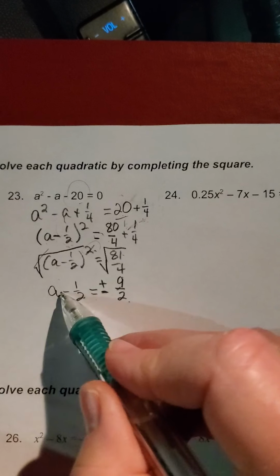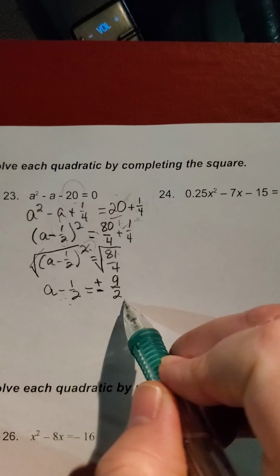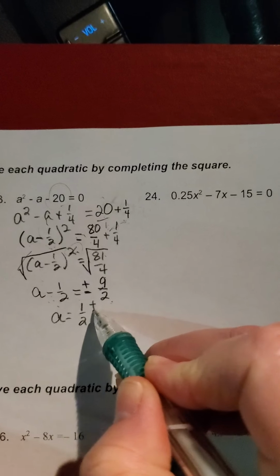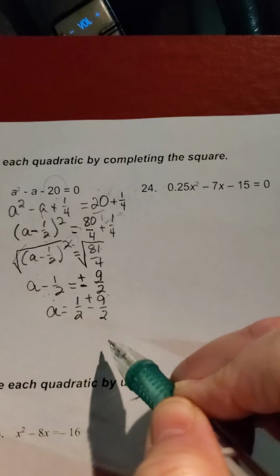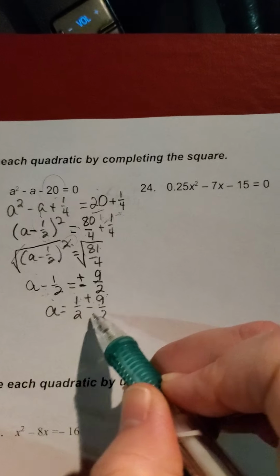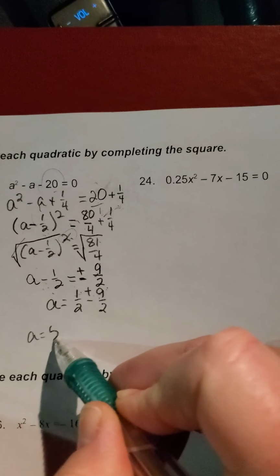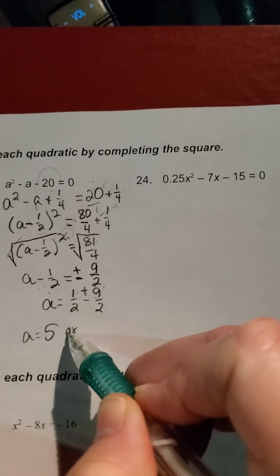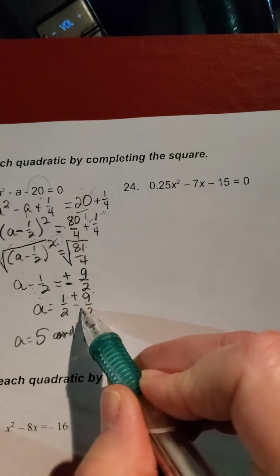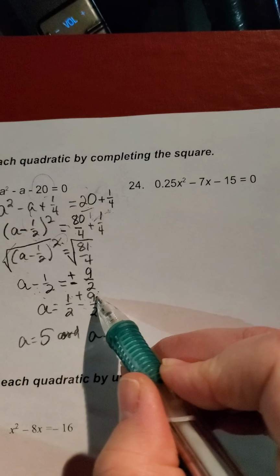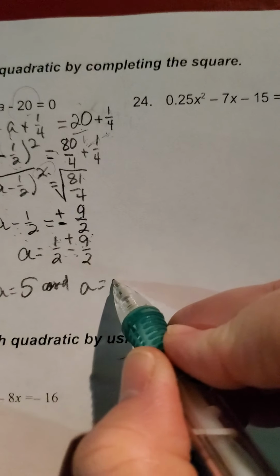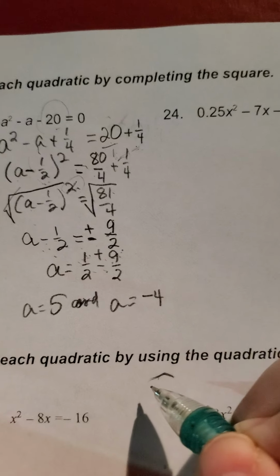So now, to get the a alone, I'm going to add 1/2 to both sides. So when I add 1/2 to both sides, I have 1/2 plus or minus 9/2. Which means, if I add, I have 1 plus 9 is 10 over 2, which is 5. And a is, if I subtract, 1 minus 9 gives me a negative 8, and negative 8 divided by 2 is a negative 4. So we have 2 answers.